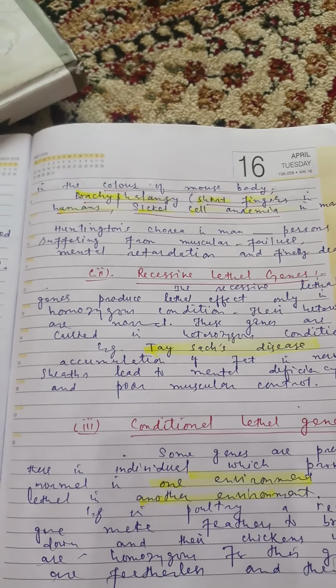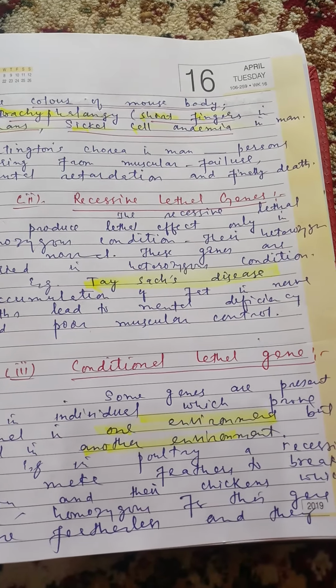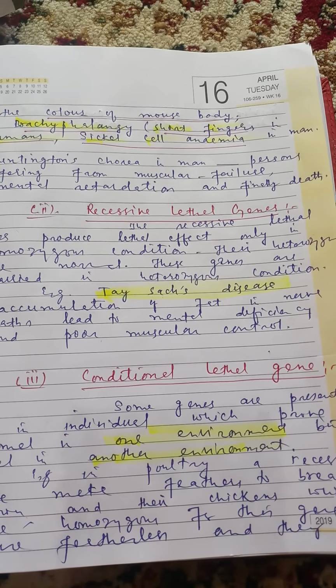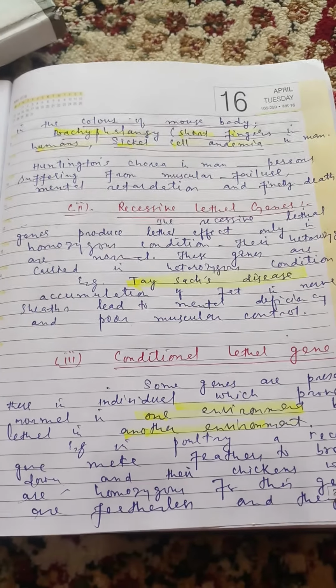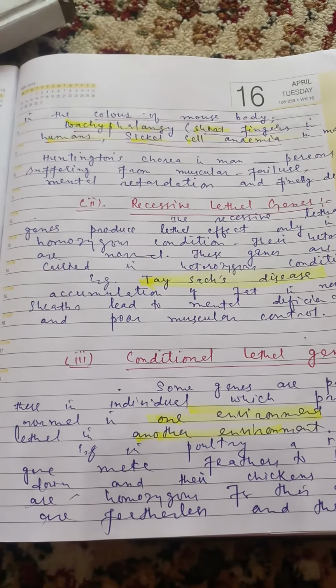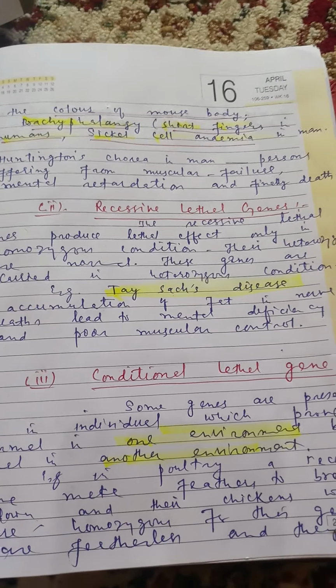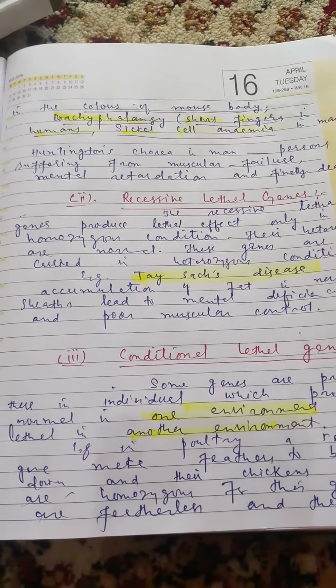And finally, the third type is conditional lethal gene. Conditional lethal genes are genes which are normal in one environment but abnormal in another environment. They are normal for the individual in one environment, but lethal for the same individual in another environment. That is why they are known as conditional lethal genes.